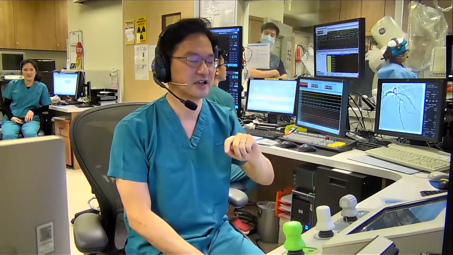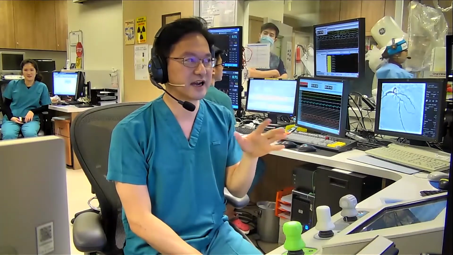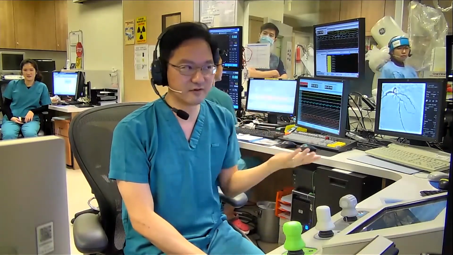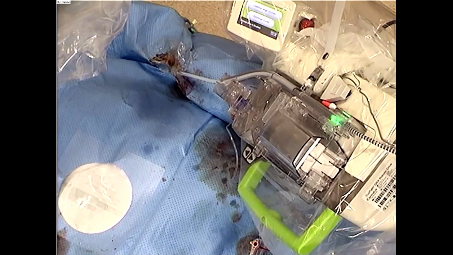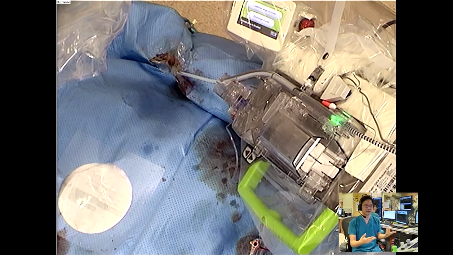So what I'm showing you now is the robotic arm connected to the guiding catheter. In this case, it is an XB3 guiding catheter gone in from the left radial approach. Okay, so one of the advantages of robotic, of course, is the operator doesn't have to lean across the patient. So left radial is just as comfortable, if not even better, than the right radial, because the setup is slightly out of the way. So you can also see the console in front of me.